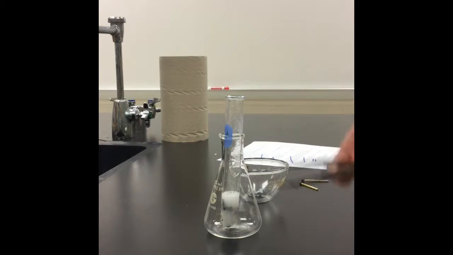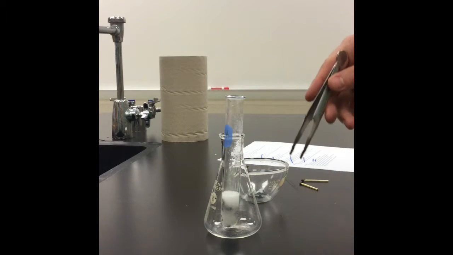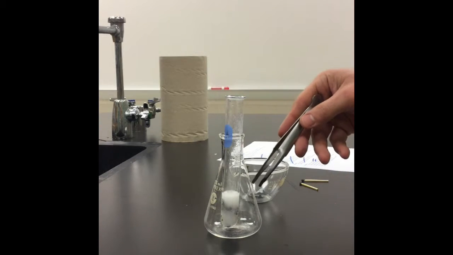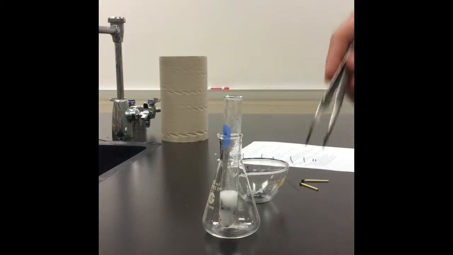and try to figure out what kind of gas is being produced. So go to your data table for procedure 4, write out a balanced chemical equation for what you see, and make sure to write down all your observations for everything you just saw.